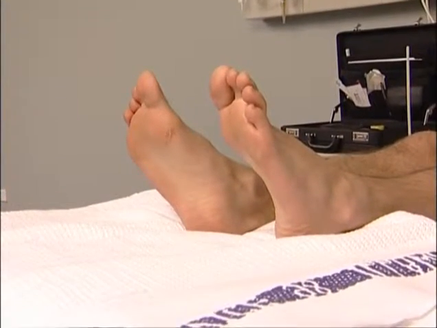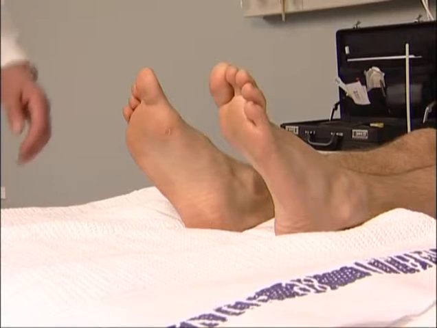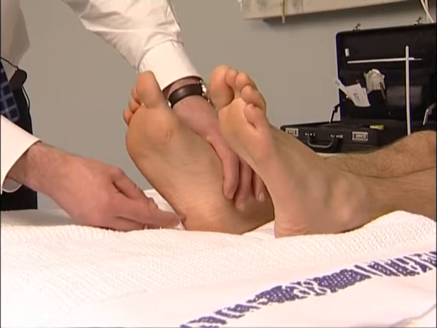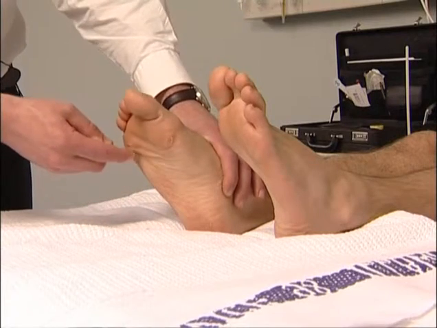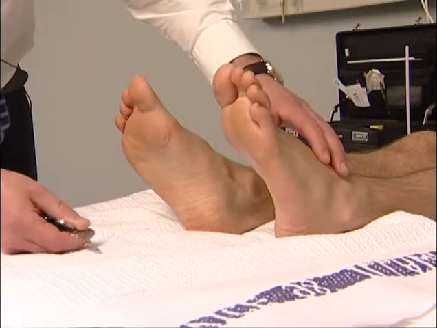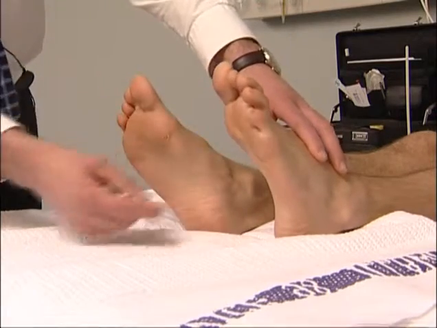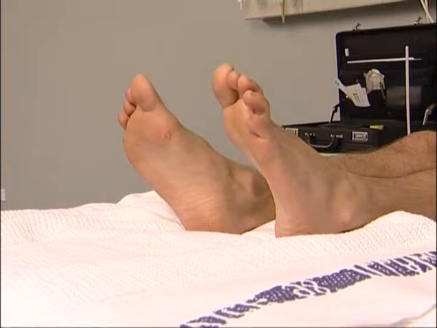Now test the plantar reflexes. Richard, this is going to be a bit uncomfortable. I'm going to be scraping the bottom of your foot. Stroke up the lateral aspect of the sole and curve inwards before the tip reaches the toes, moving towards the middle metatarsophalangeal joint. The normal response is flexion of the big toe at the MTP joint. Okay, thank you.